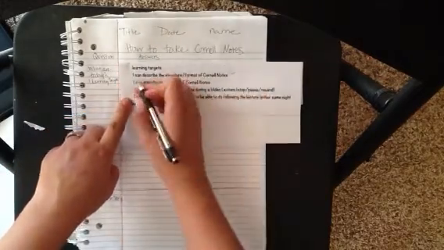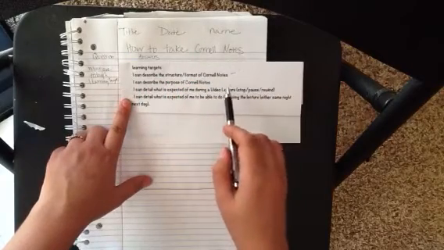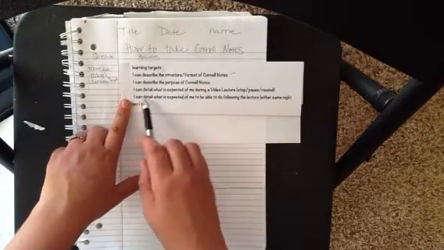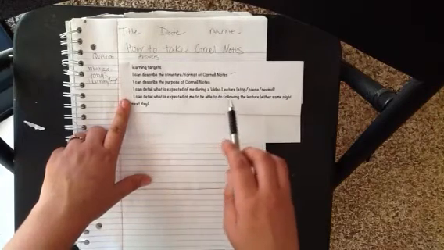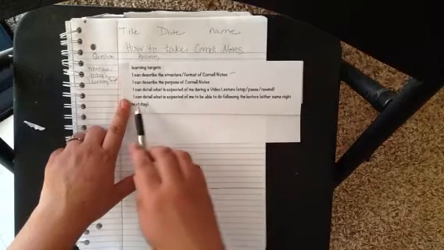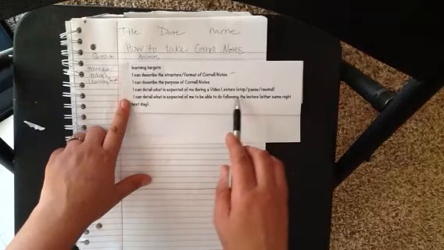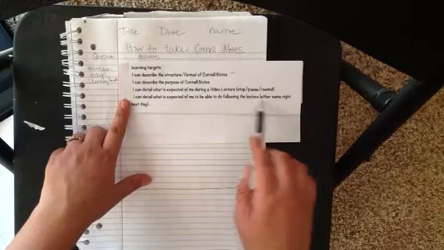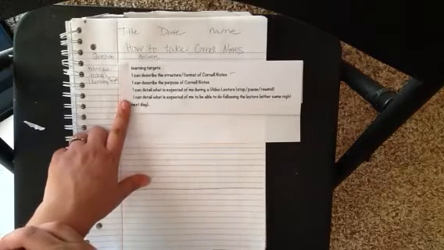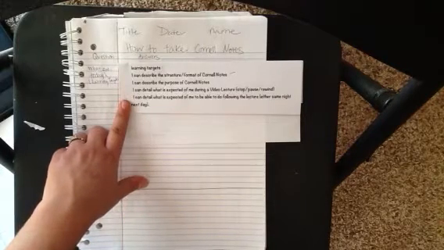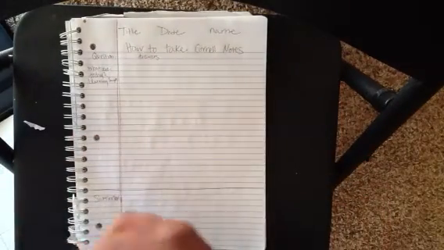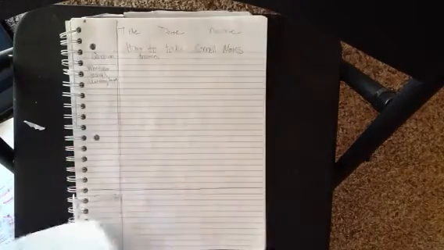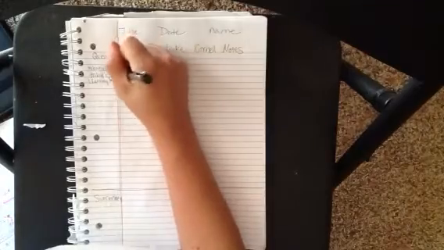So your learning targets today are: I can describe the structure and format of Cornell Notes. I can describe the purpose of Cornell Notes. I can detail what is expected of me. I know I'm talking fast, so I'll slow down. During a video lecture, which is what this is, I can detail what is expected of me to be able to do the following the lecture, either the same night or the next day. So those are your learning targets. I want you to pause the video right now and write these down in your notebook. Okay, welcome back. We have our learning targets on our paper here, or you've just pasted them on here.